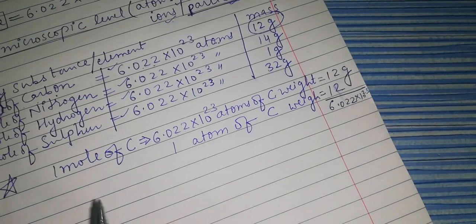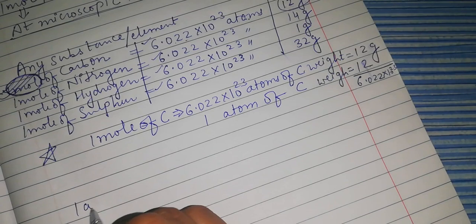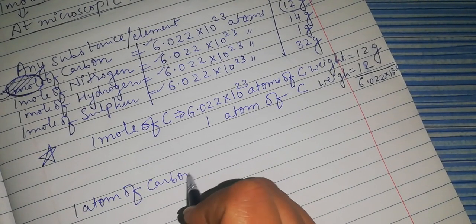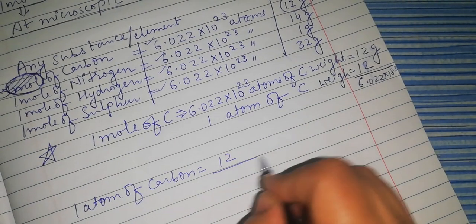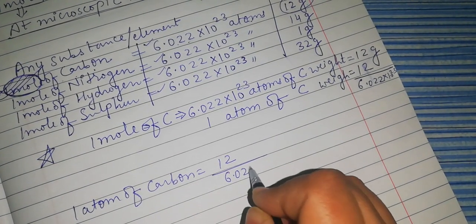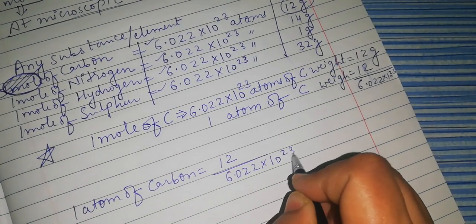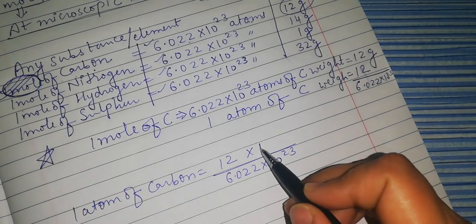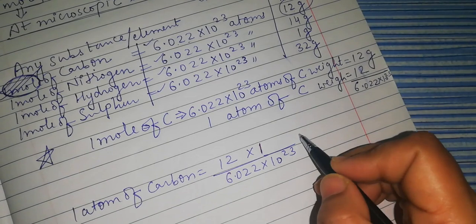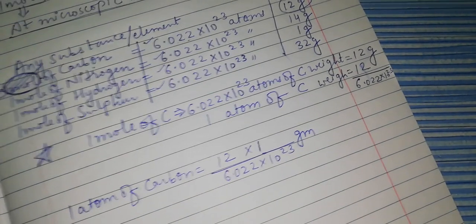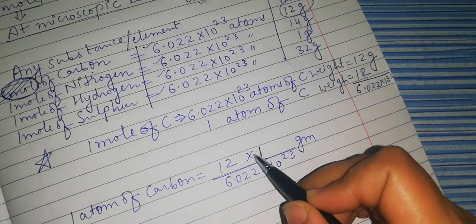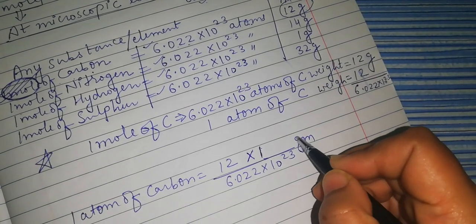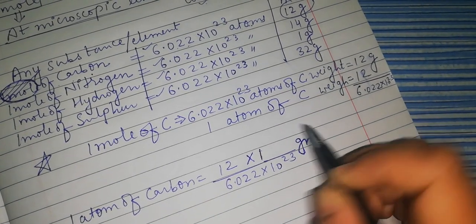I am writing here again that 1 atom of carbon will weigh 12 by 6.022 into 10 raised to power 23. If I write 1 here, it doesn't make any difference, and the unit is gram.